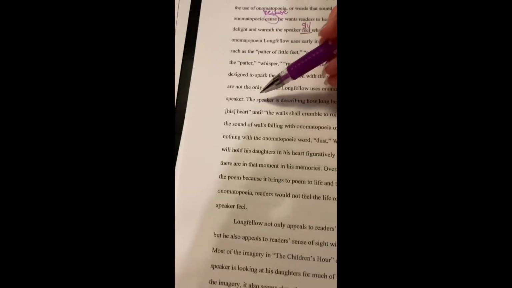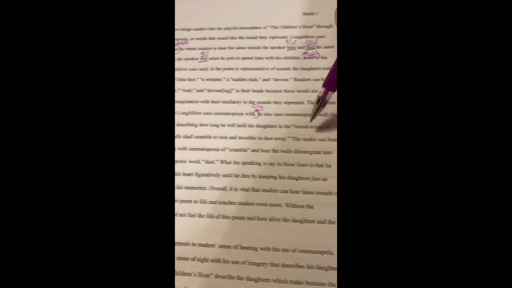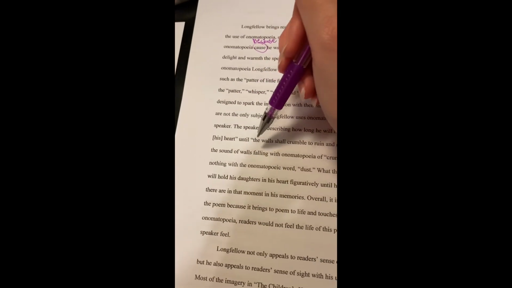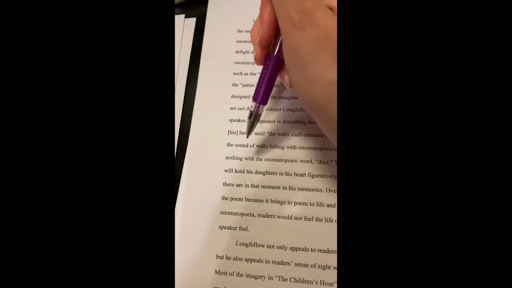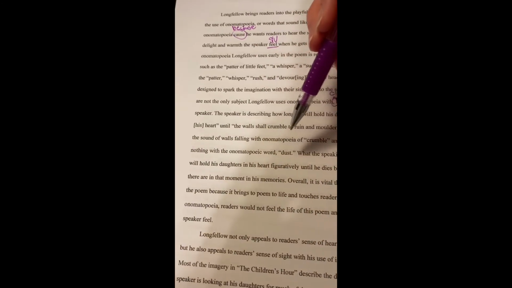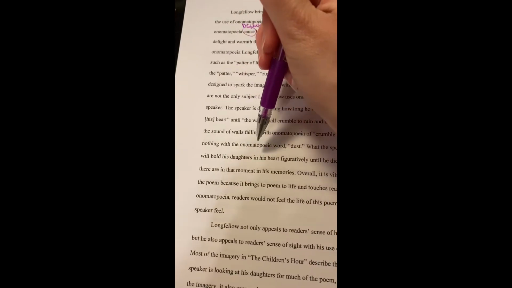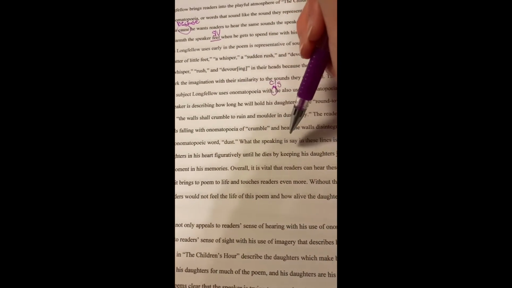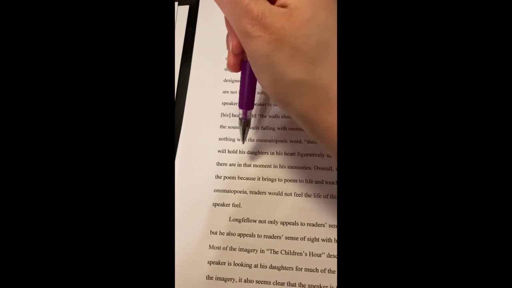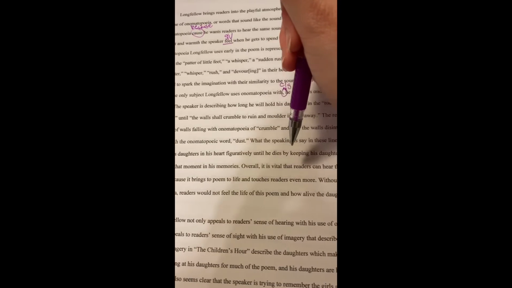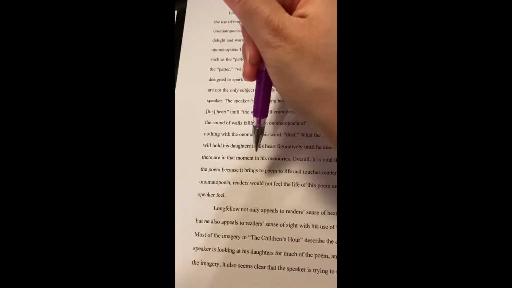Okay, let's keep reading. The speaker is describing how long he will hold his daughters in the round tower of his heart until the walls shall crumble to ruin and molder and dust away. The reader can hear the sound of walls falling with onomatopoeia of crumble and hear the walls disintegrate into nothing with the onomatopoeic word dust. What the speaker is saying in these lines is that he will hold his daughters in his heart figuratively until he dies by keeping his daughters just as they are in that moment in his memories.